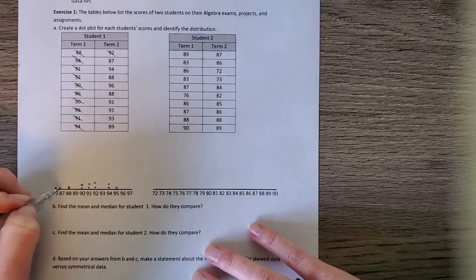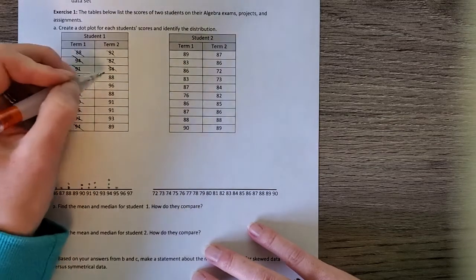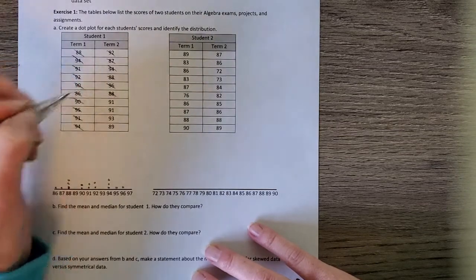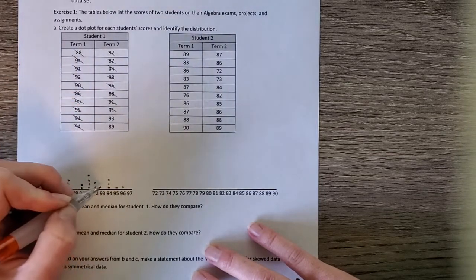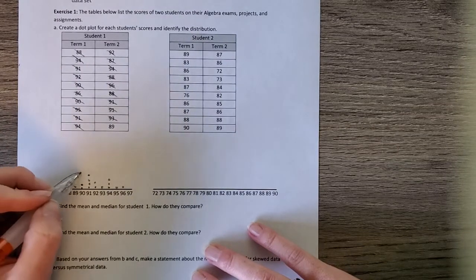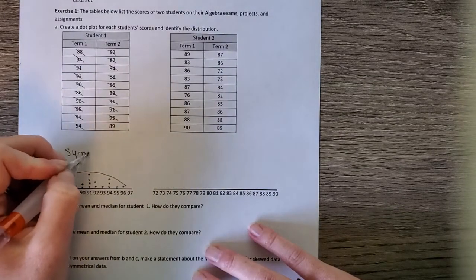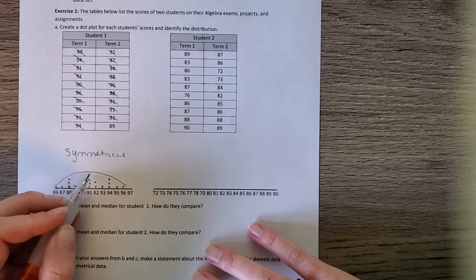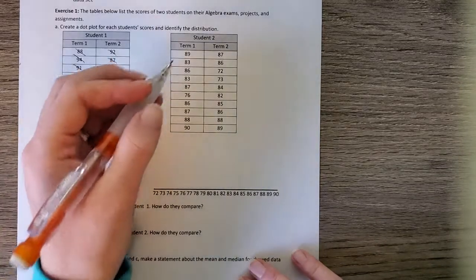94, 92, 87, another 94, 88, 96, 88 again, 91 again, 91 again, 93, and 89. And hopefully you can see, if I look at the shape of this, this is very symmetrical, okay? It's perfectly balanced. All the patterns 1, 1, 3, 1, 2, 4, 1, 1, 3, 1, 2, 4. Perfectly symmetrical. So now let's do the same thing with this person.